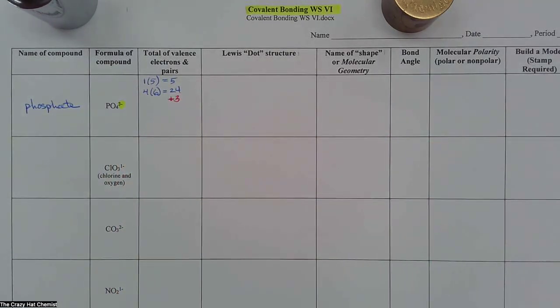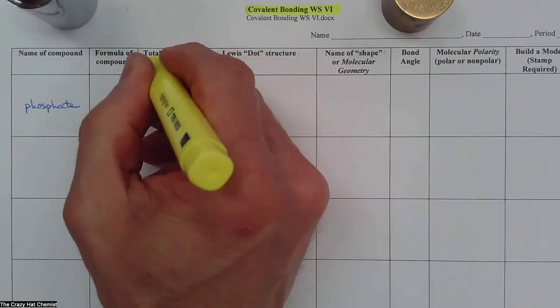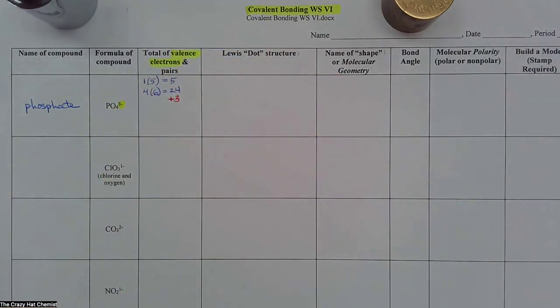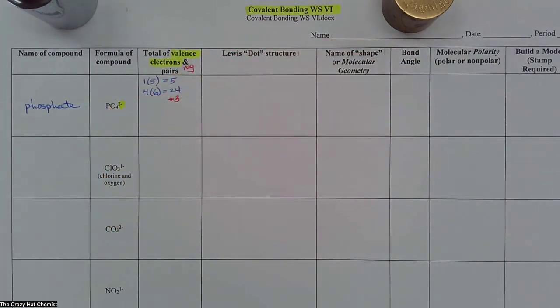I know that this is a kind of confusing thing for most students, so let me try to explain that. What we are doing is counting up the number of valence electrons. And what charge do electrons have? Wait for it. Yes, you answered it correctly. That's right, they are negative. So electrons are negative in charge.